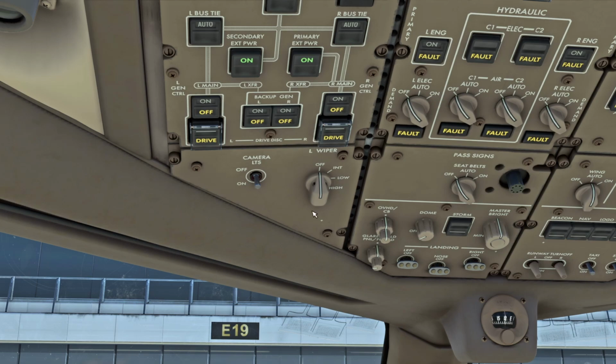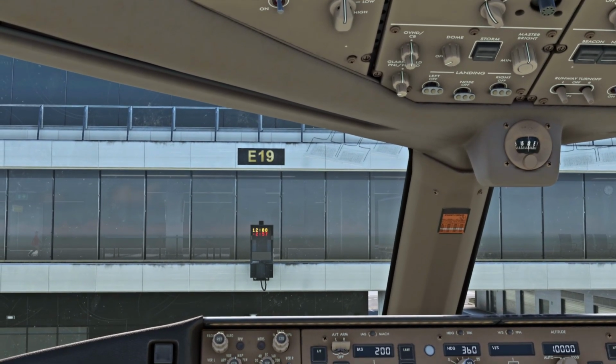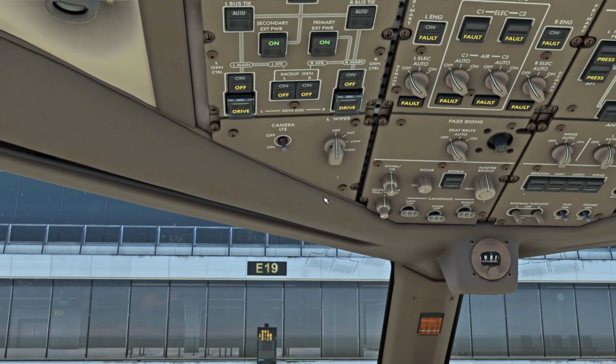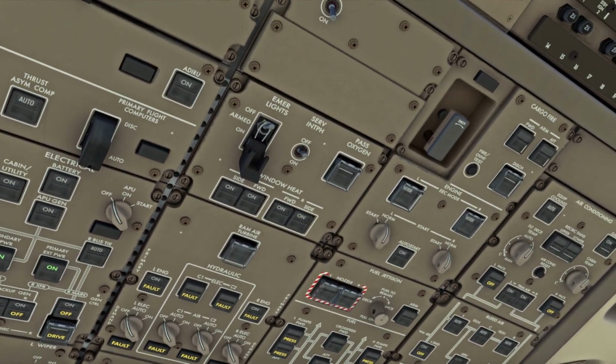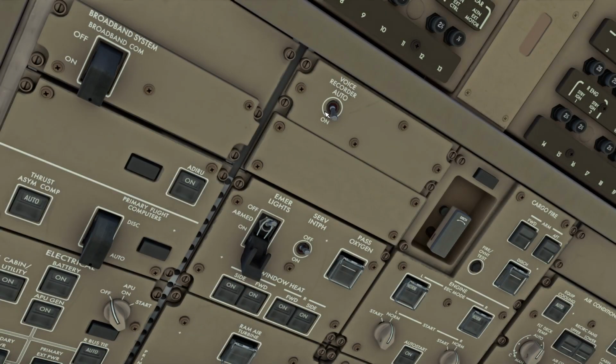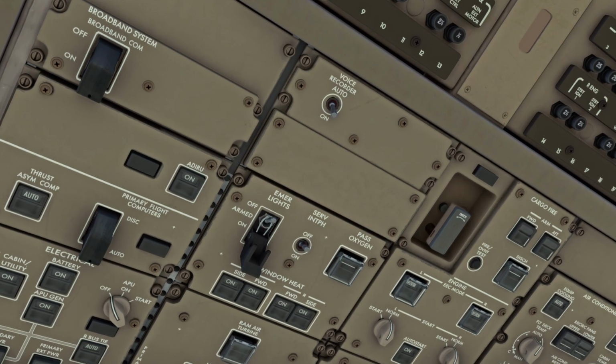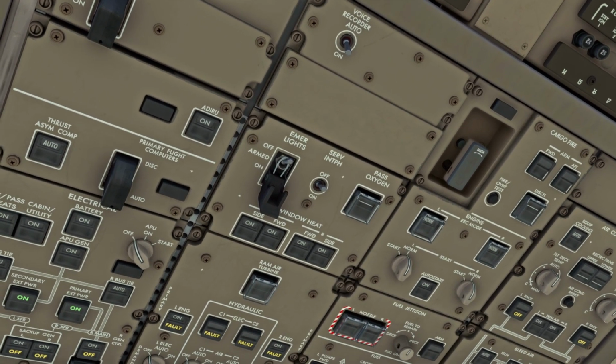The wiper switches, off. If you have some rain, of course you can use that, but we don't have any rain right now, luckily. Now the voice recorder switch, we already put that on. It will switch to auto as we move the fuel control switch to run on the first engine start.